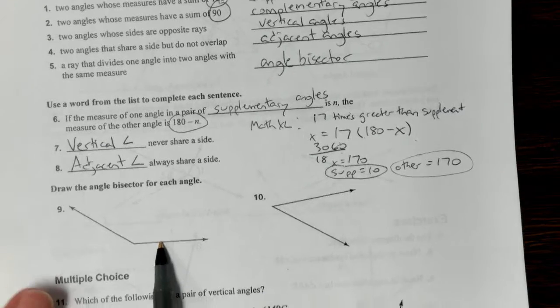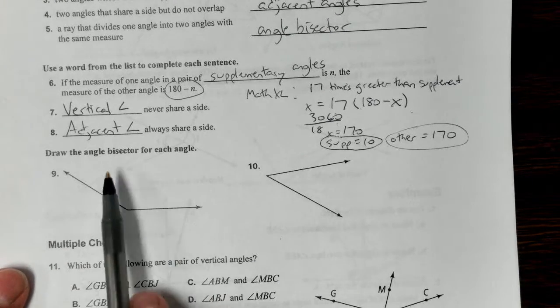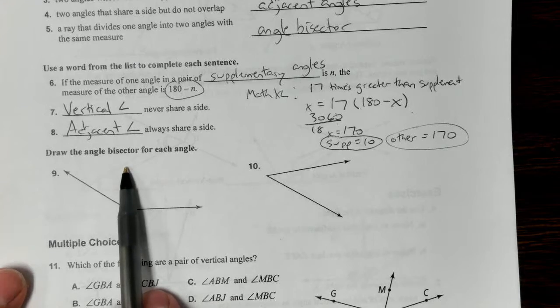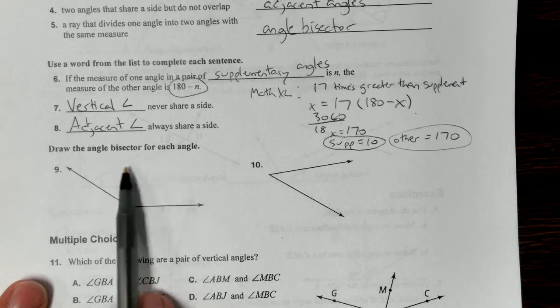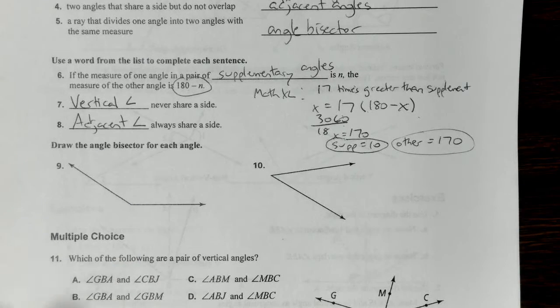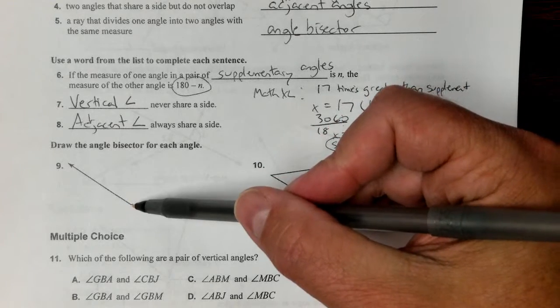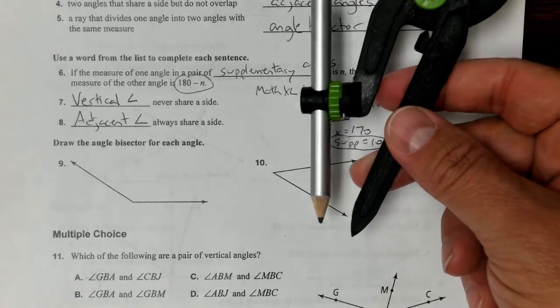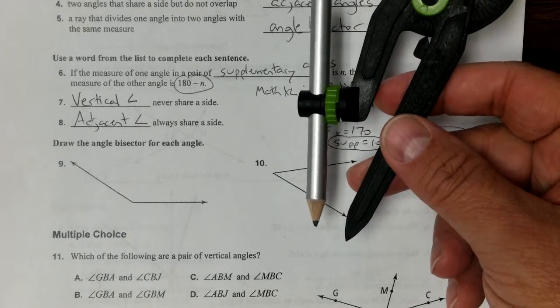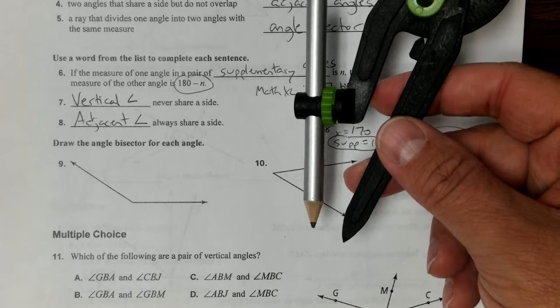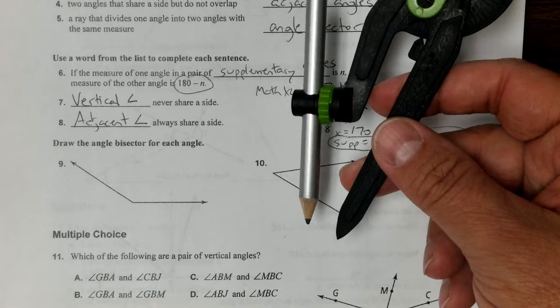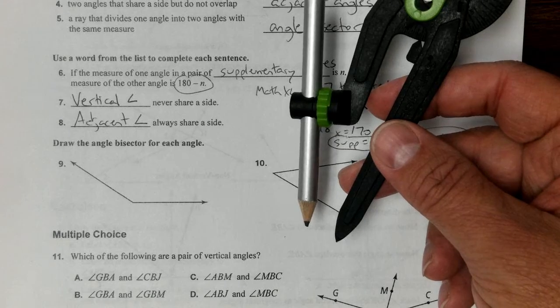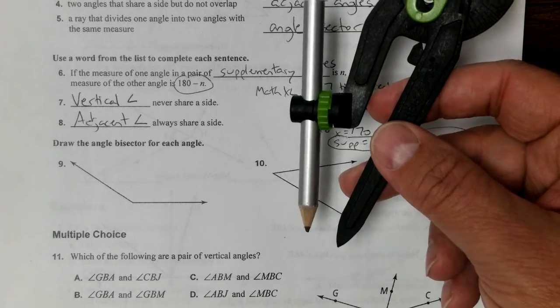Okay, now on number 9 and 10, they want you to draw the angle bisector. I'm going to let y'all do this very easy as far as just find the middle and draw it. But I will go through what I did with second period. I'm going to show using the compass. I don't expect y'all to buy a compass. You don't have to use the compass. You're actually going to see how clumsy it is. But I got it done.